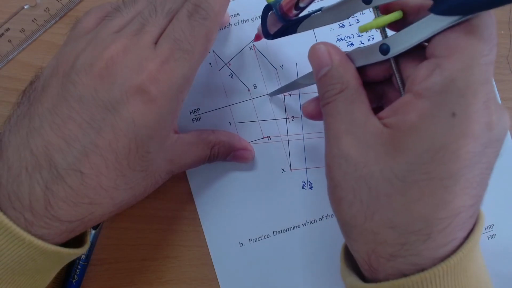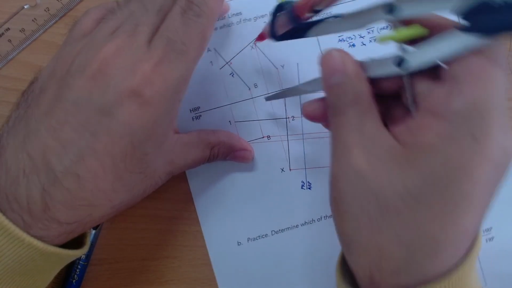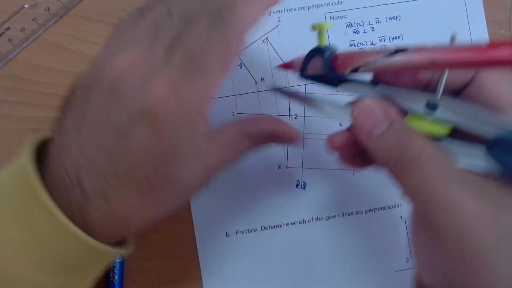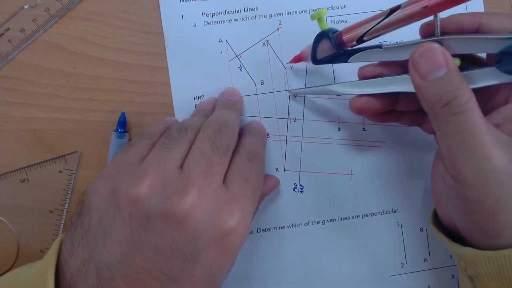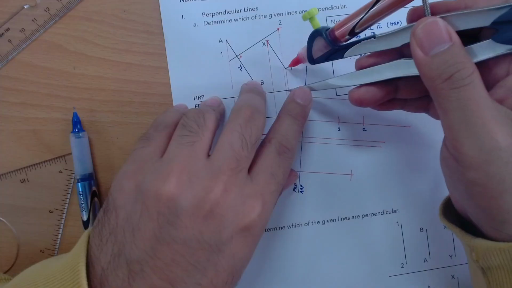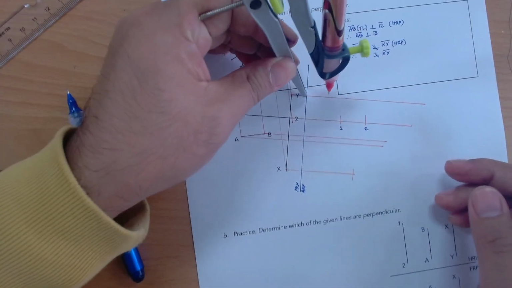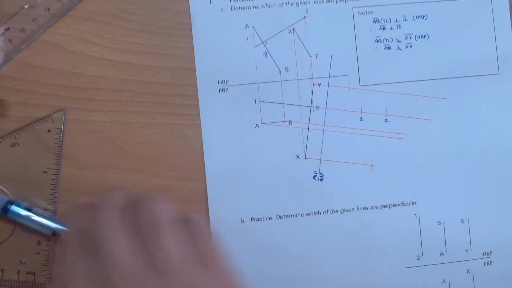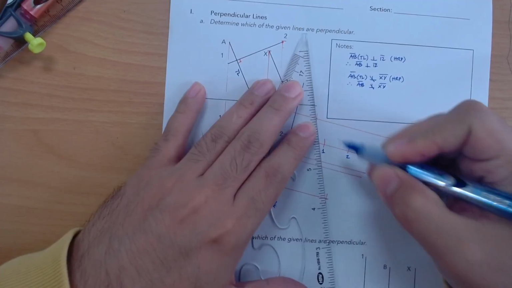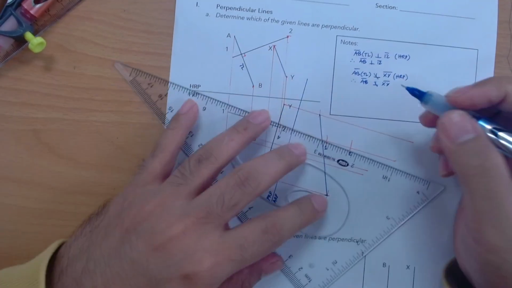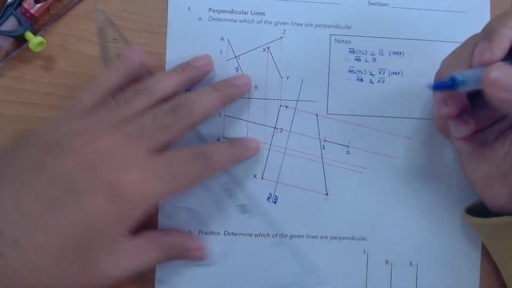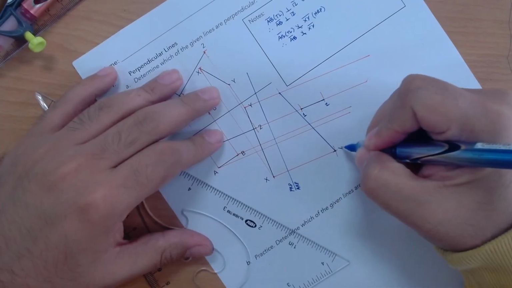So this is point X. And lastly, si point Y is this distance away. Okay. So this is X.